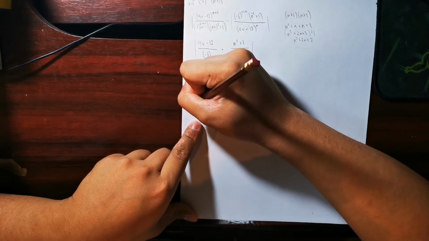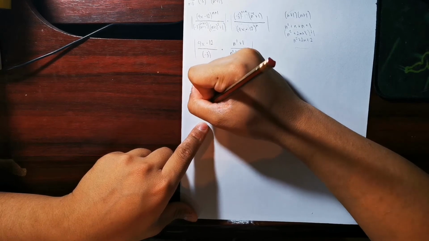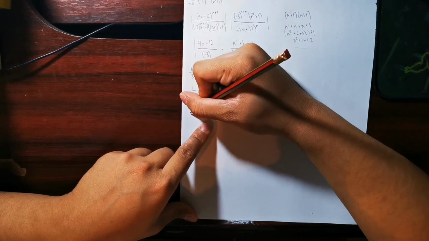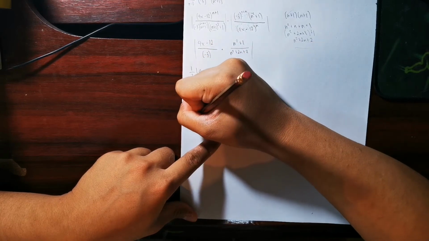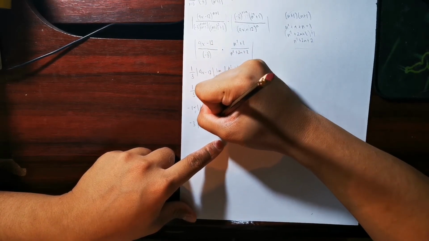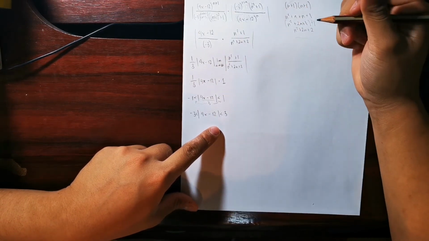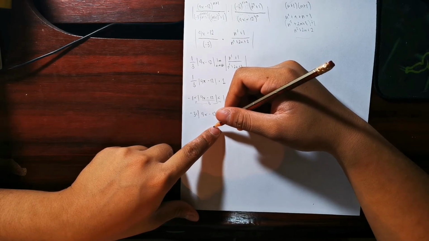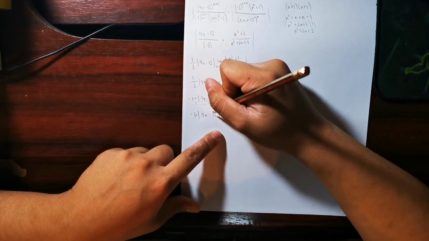So here, let's just assume we have negative 1 less than (4x minus 12) over 3 less than 1. So we will just have to multiply 3 to this value here. So we'll have negative 3, 4x minus 12, and 3. Since we're left with this value, now we will just have to add 12 on both sides.